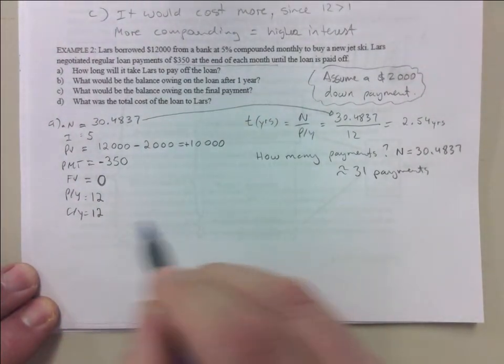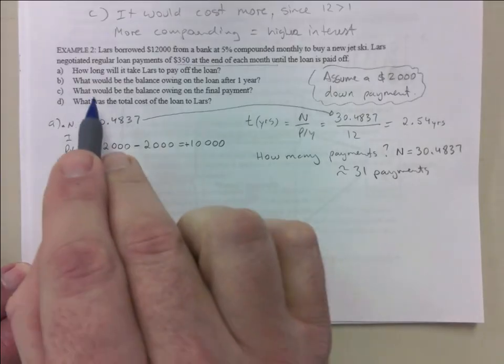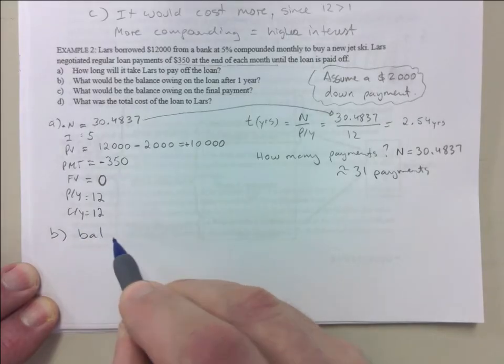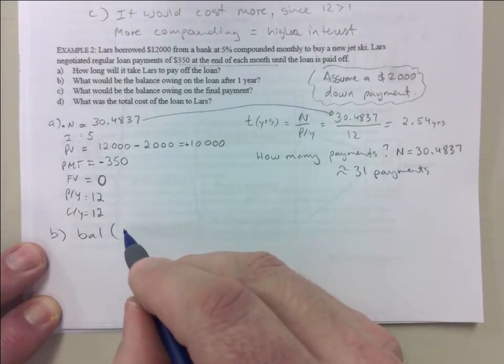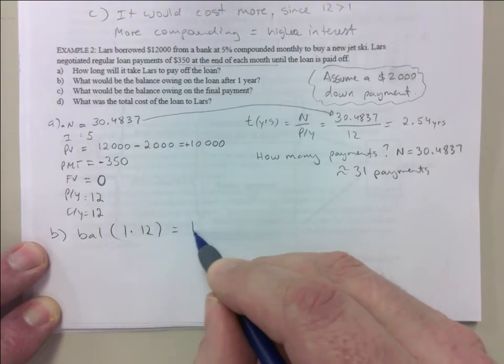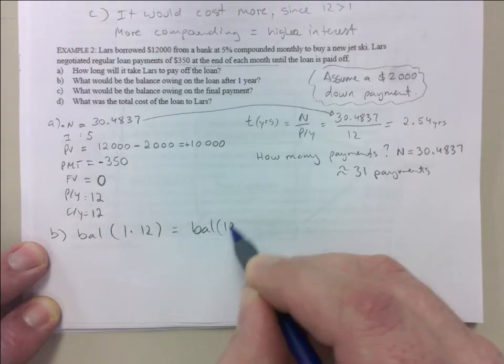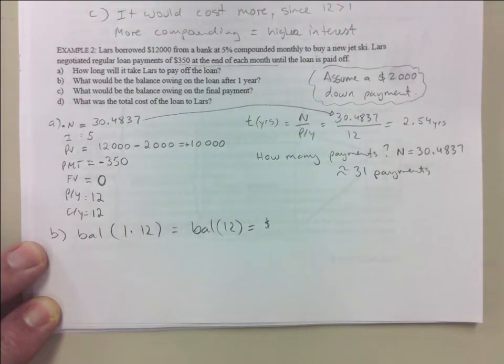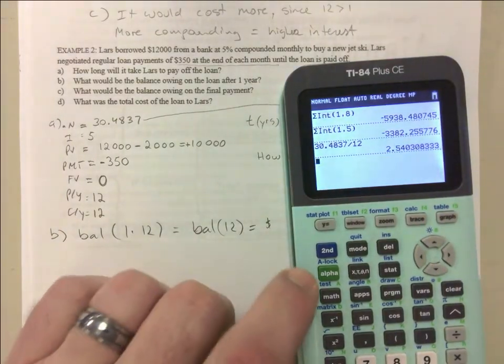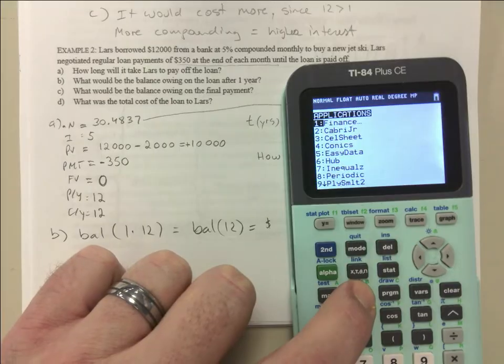B. What is the balance owing after 1 year? What will you use? Balance 1 times PY. Please try this. Balance of 12. So I'm going to go apps, finance.